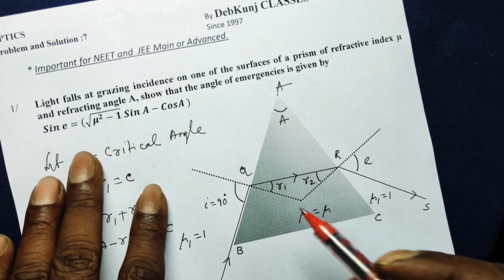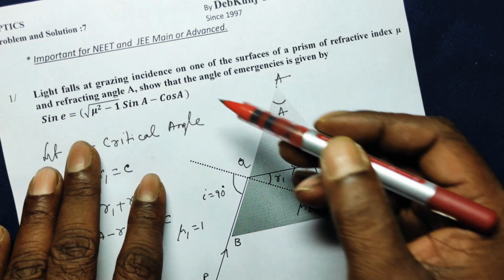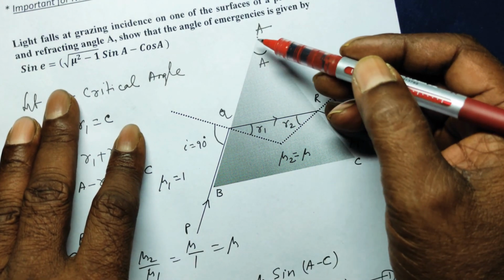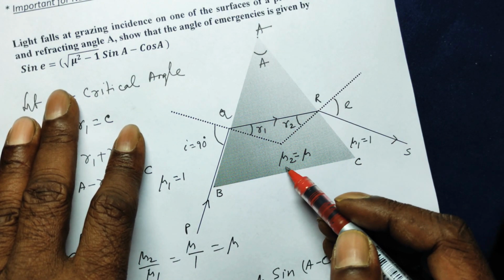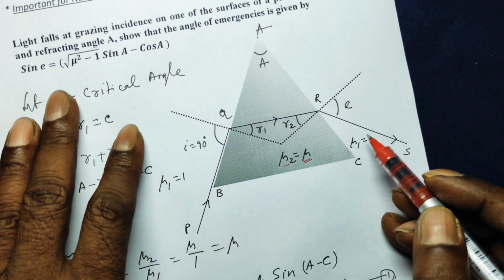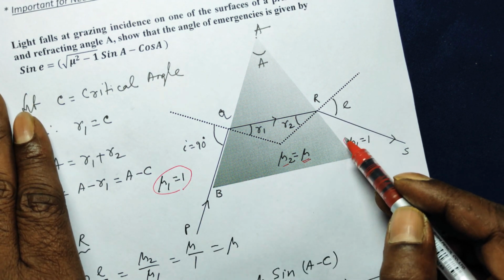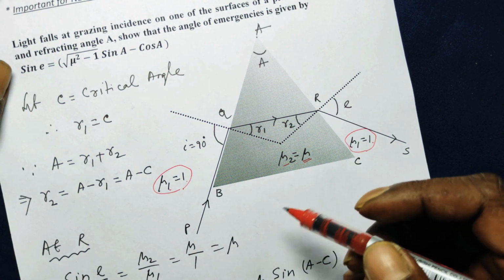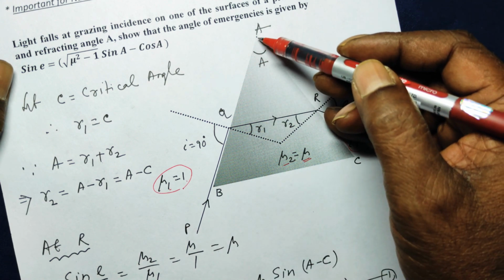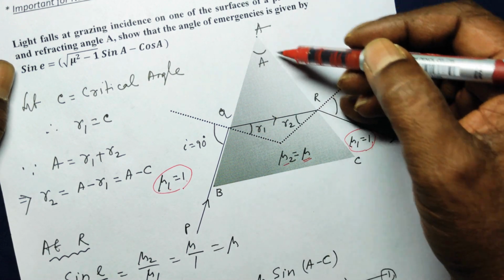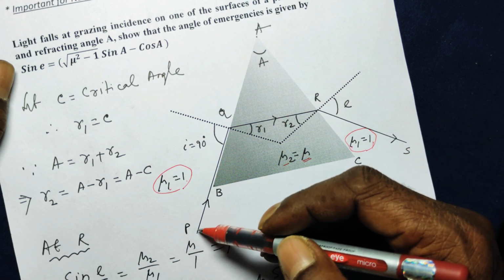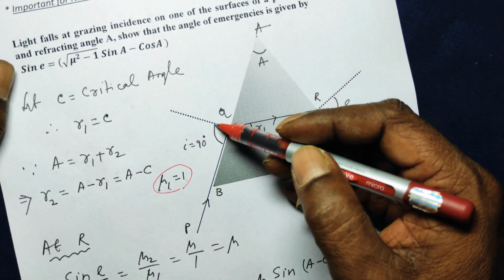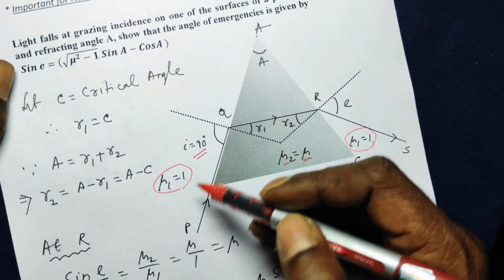Now look at the statement. Light falls at grazing incidence on one of the surfaces of a prism. So if you look at the diagram, ABC is a glass prism of refractive index mu, surrounded by air on this side and air on this side. Mu1 is equal to 1 for air or vacuum. This is one of the refracting surfaces AB, AC is another refracting surface, and PQ is the incident ray, because grazing incidence means this angle of incidence I is equal to 90 degrees.